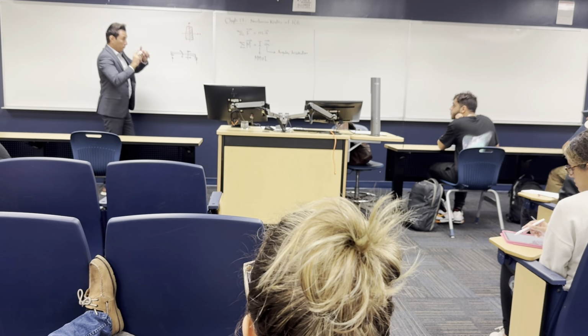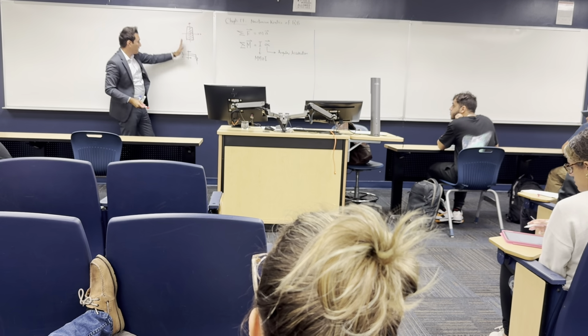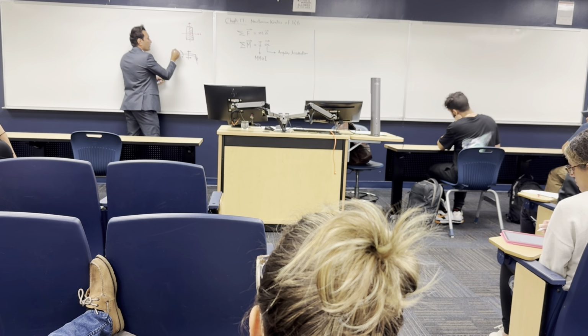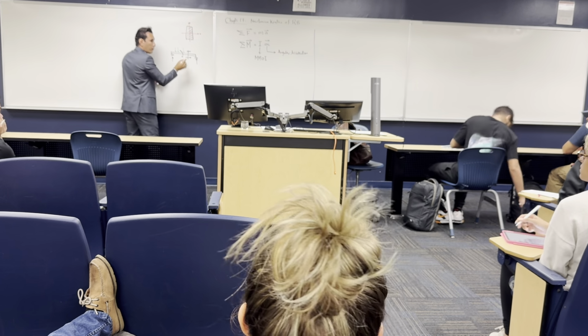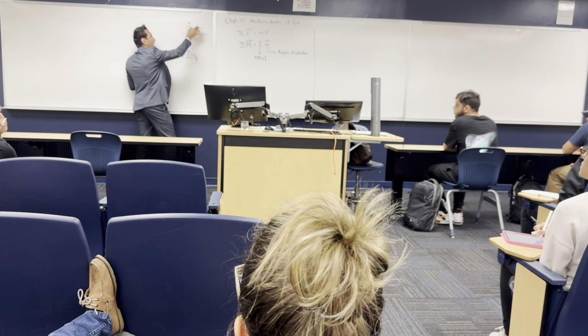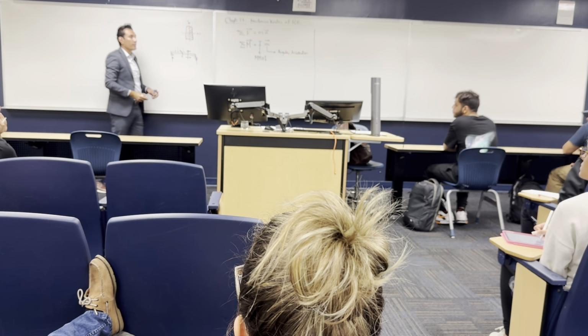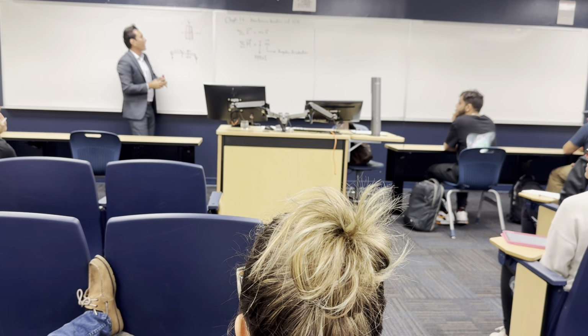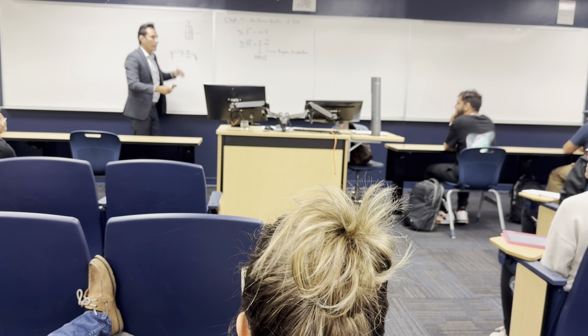So I have this cross section when I cut here, and this beam has loads something like this. What I care about is the moment of inertia about the x-axis or the moment of inertia about the y-axis.